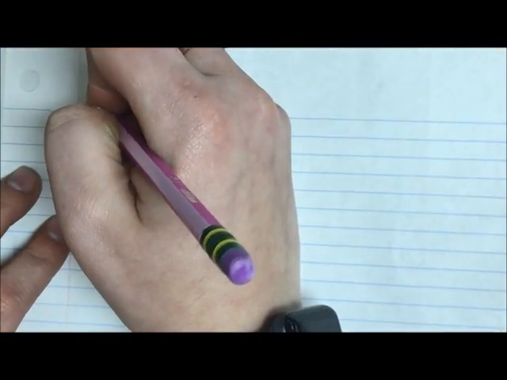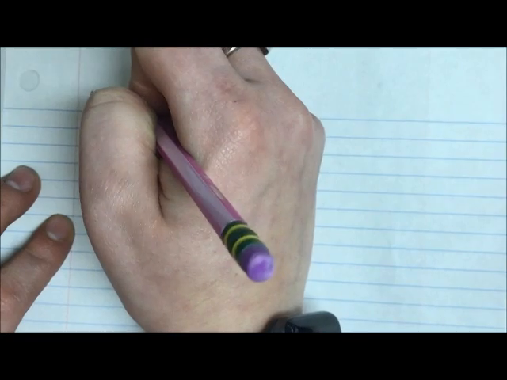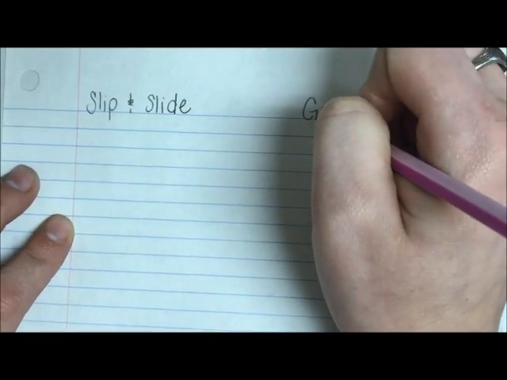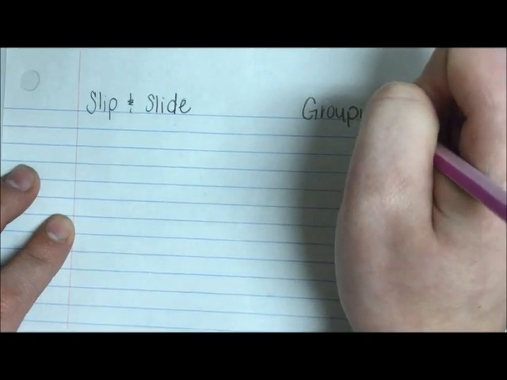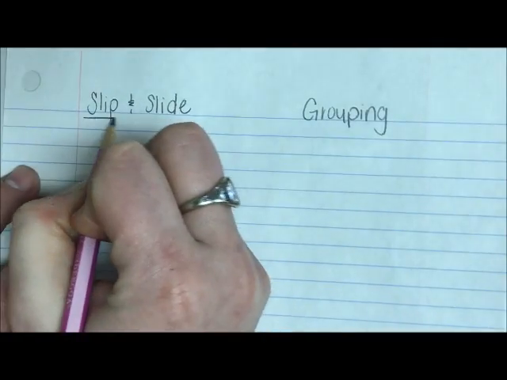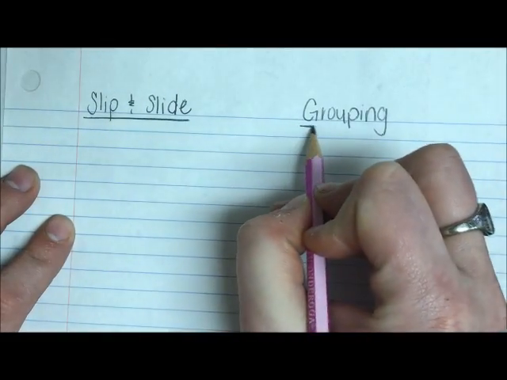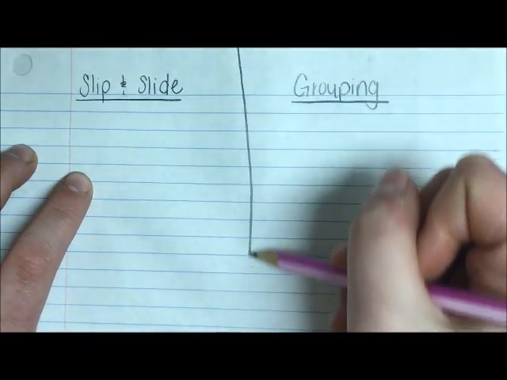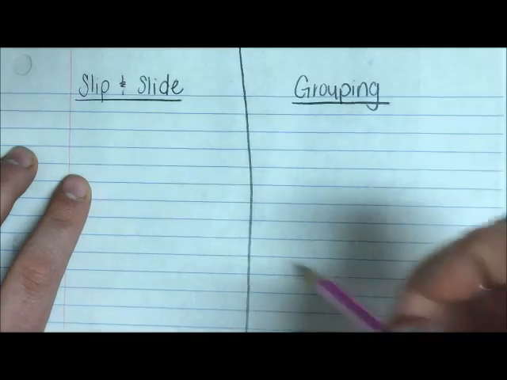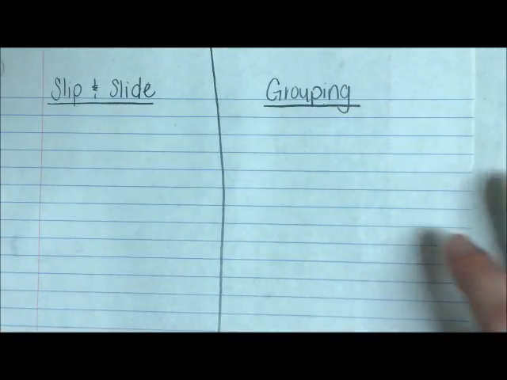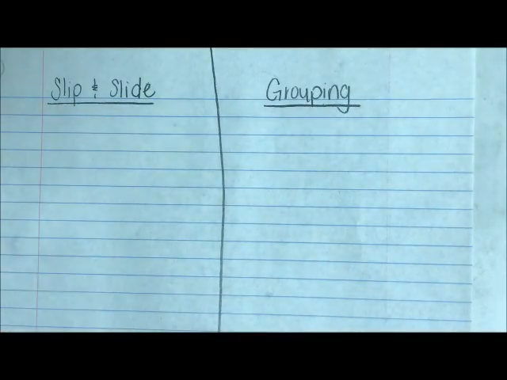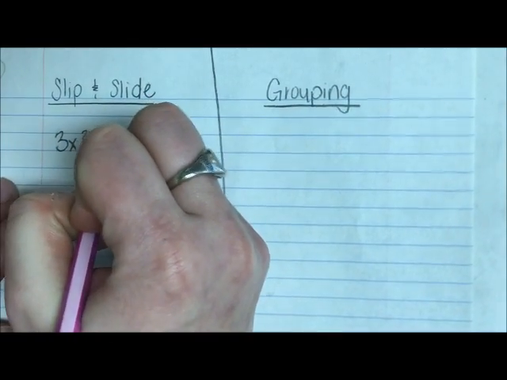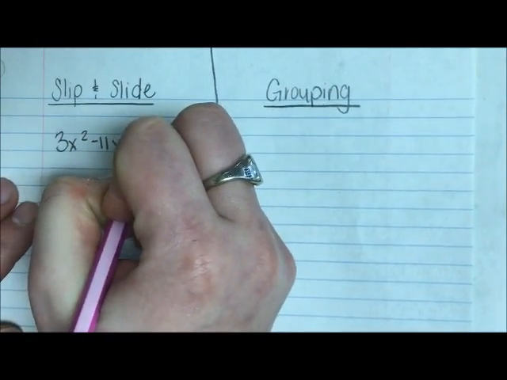All right, so on one side of my paper, I'm going to do the slip and slide. On the other, I'm going to do the grouping. So this is the one that we did yesterday. This is a different method I'm going to show you today. If you don't really care about grouping and it's going to confuse you, you don't have to watch that portion. So I'm doing number one from your notes on the You Try section.